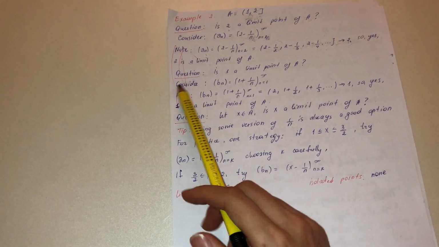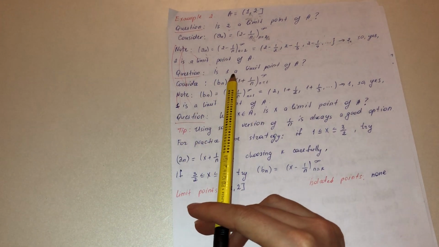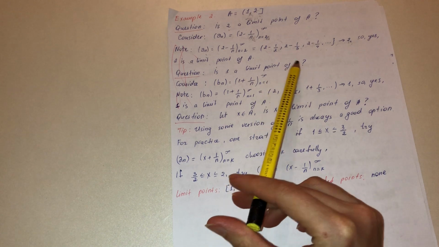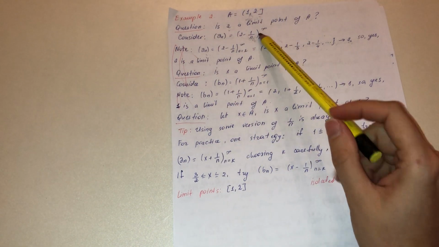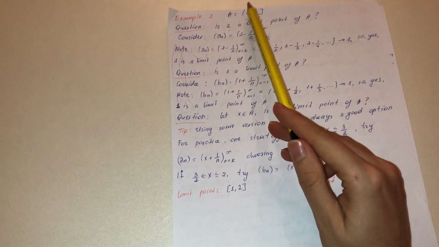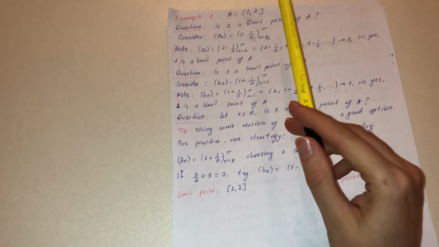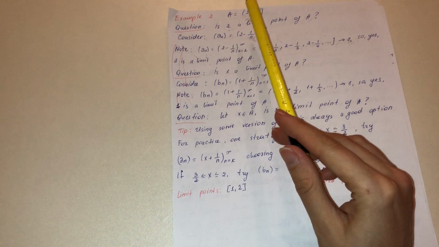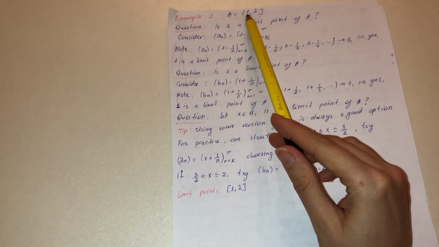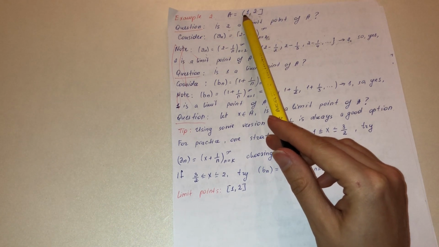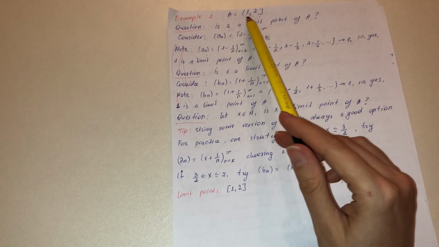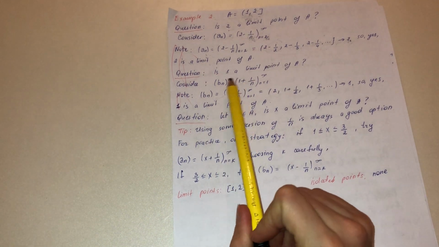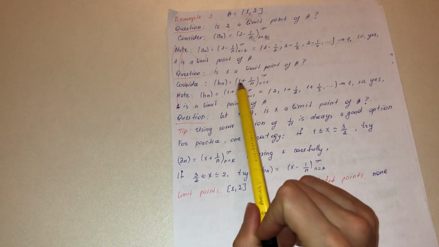And here is another question: is 1 a limit point of A? Let's show the example. Let's see our main set. As you see, 1 is not included in this set. And here is our second sequence.